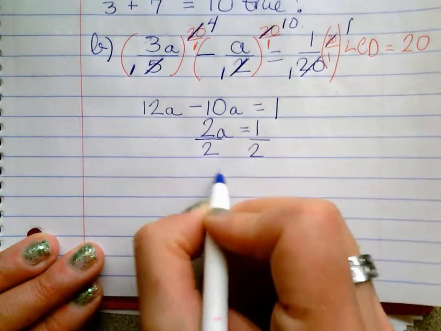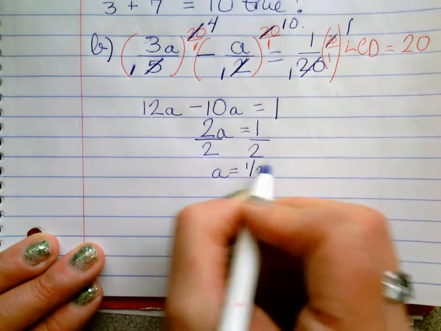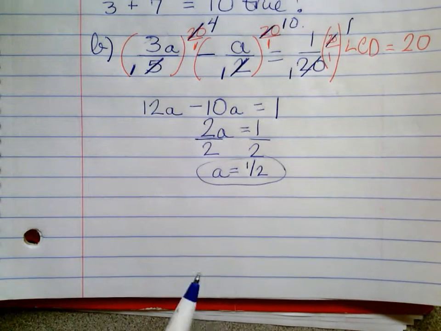Divide both pieces by 2, and you end up with your answer. If you want to plug it in, check. Great, but we're going to move on.